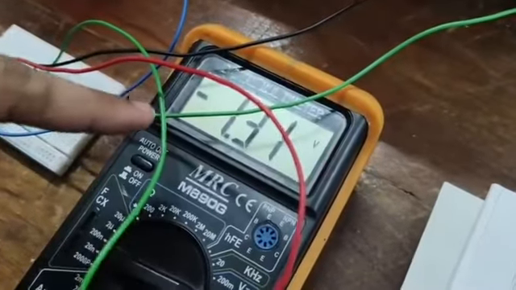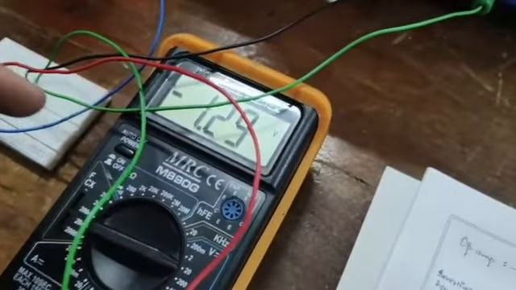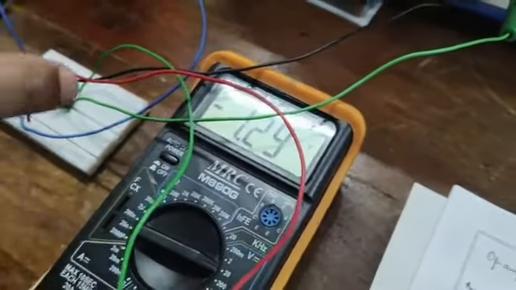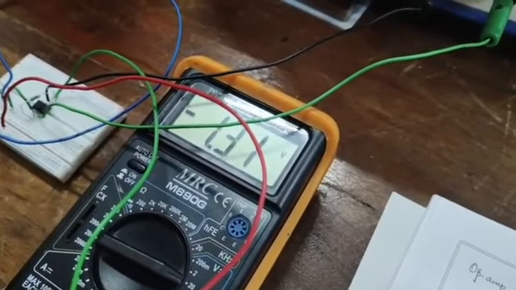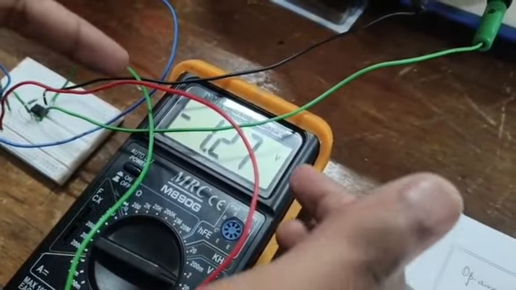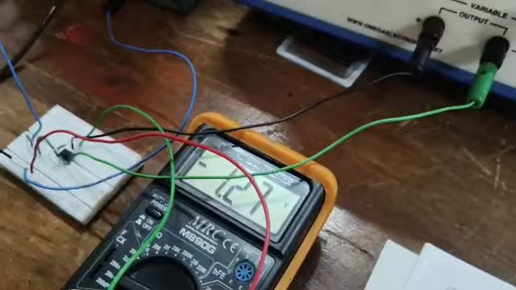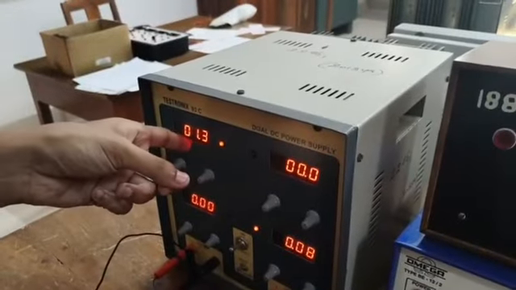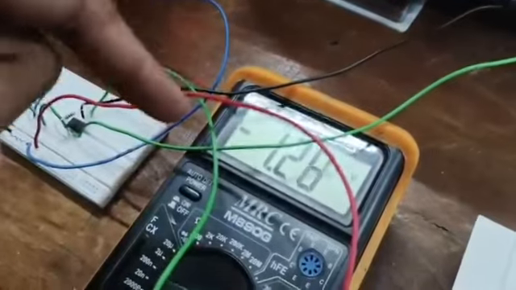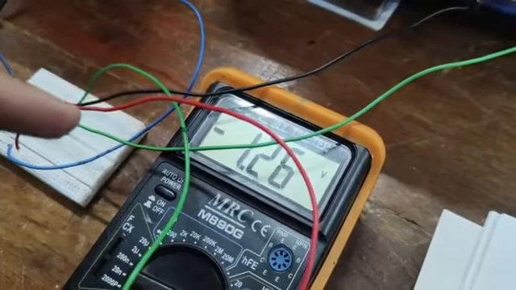As you can see, we are getting an output. Actually the IC has some problem, and the multimeter also has some problem, that's why it is not giving an exact or clear value, but it is almost giving it. When I gave 1.3, I got an output of minus 1.26.